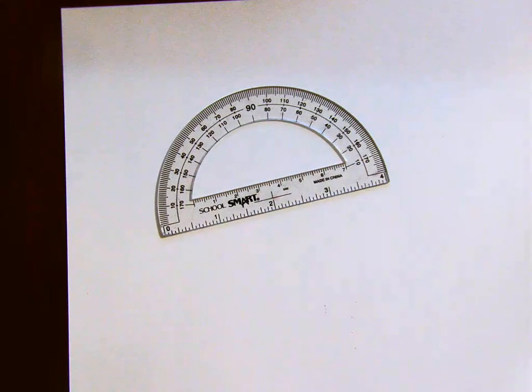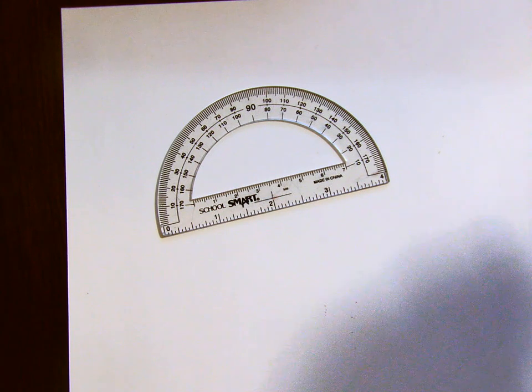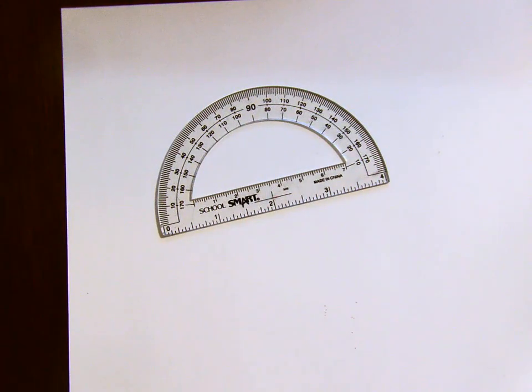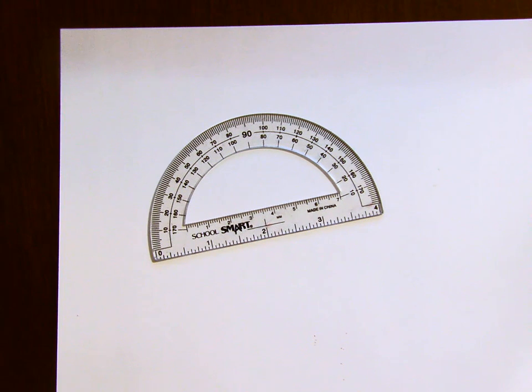Today we'll be creating some angles. We'll make about 6 angles, and then we'll continue to our angles page, angles 3B. So remember, when we create angles or measure angles, we use a protractor. Today we're going to start with an angle that is 60 degrees.